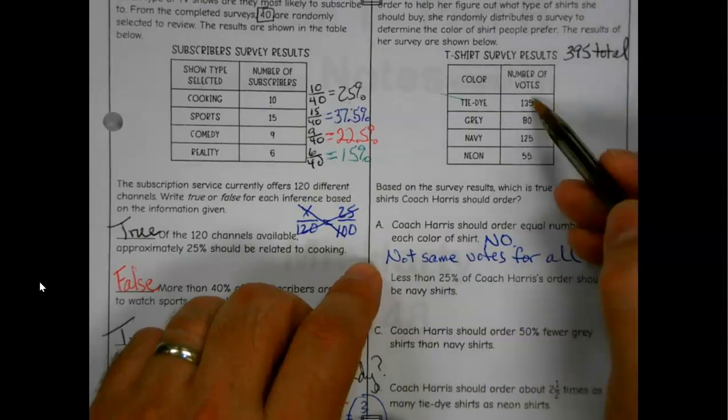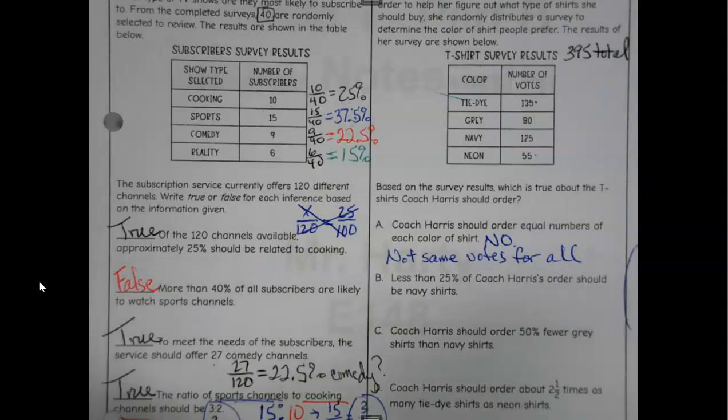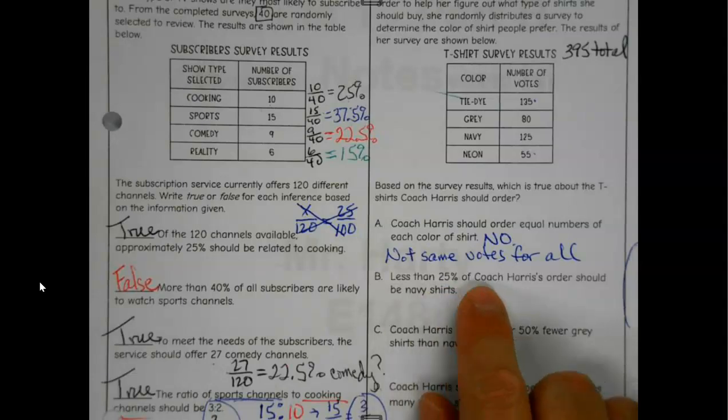I mean, tie-dye's at 135, neon's at 55. That's not even half. So yeah, we don't want to do that. We're going to have people mad they didn't get the tie-dye, and the neons are all going to be sitting there. Okay. Less than 25% of Coach Harris's orders should be navy shirts.